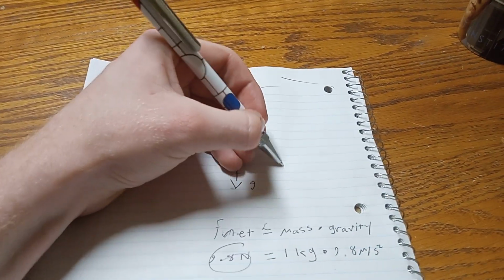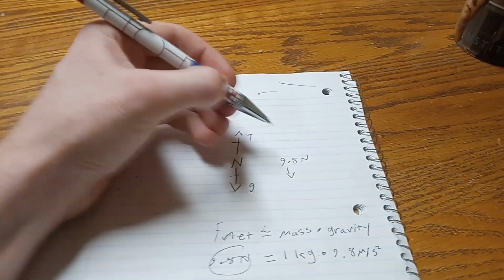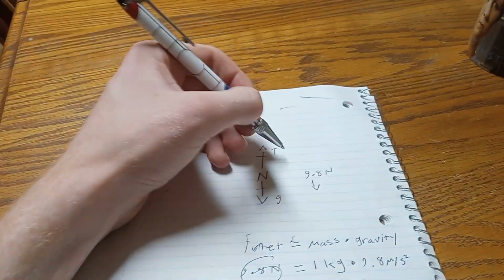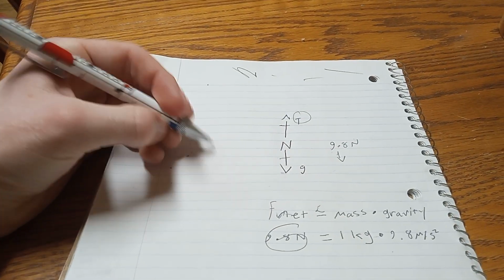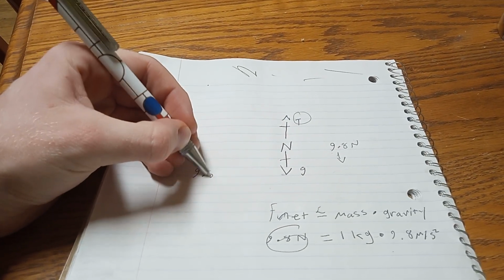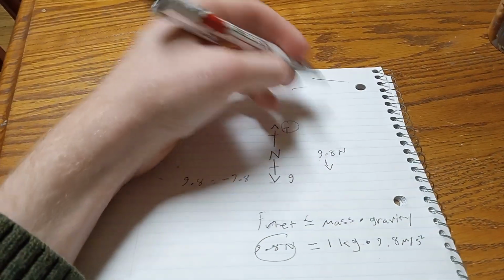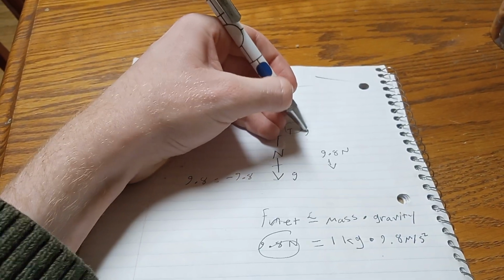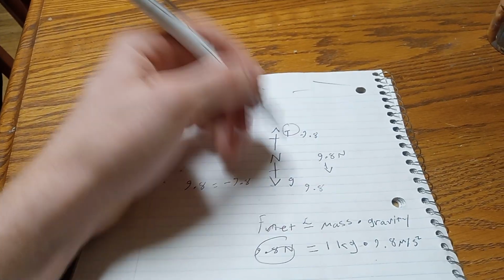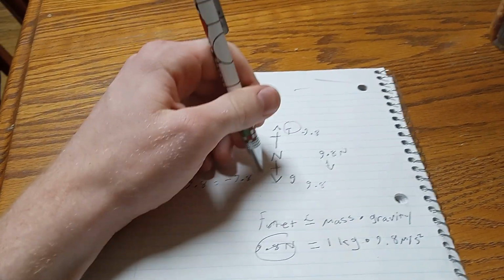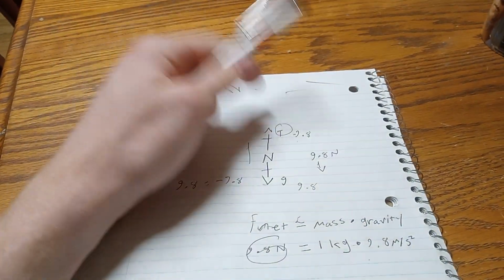So 9.8 newtons is being forced downwards by the cup onto the table. Now, to find the opposite force, that would be the opposite of 9.8, which is equal to negative 9.8 force acted on the table. So we can call this negative 9.8 and 9.8. It's a bit weird, but over here is going to be our positive, and up here is going to be our negative.